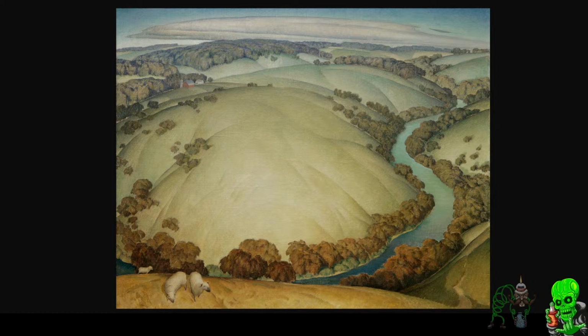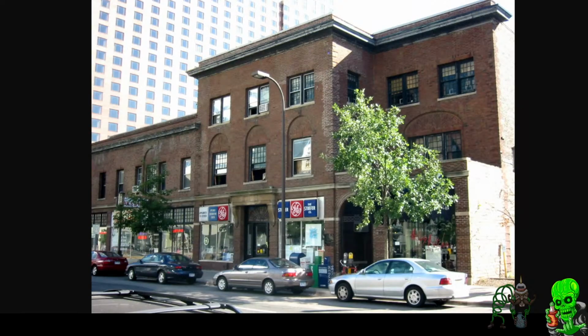But after graduating in 1910, he studied at the School of Design and Handicraft and Normal Art in Minneapolis, and that's also known as the Handicraft Guild, which was in this building here, which is now, of course, a hardware store.